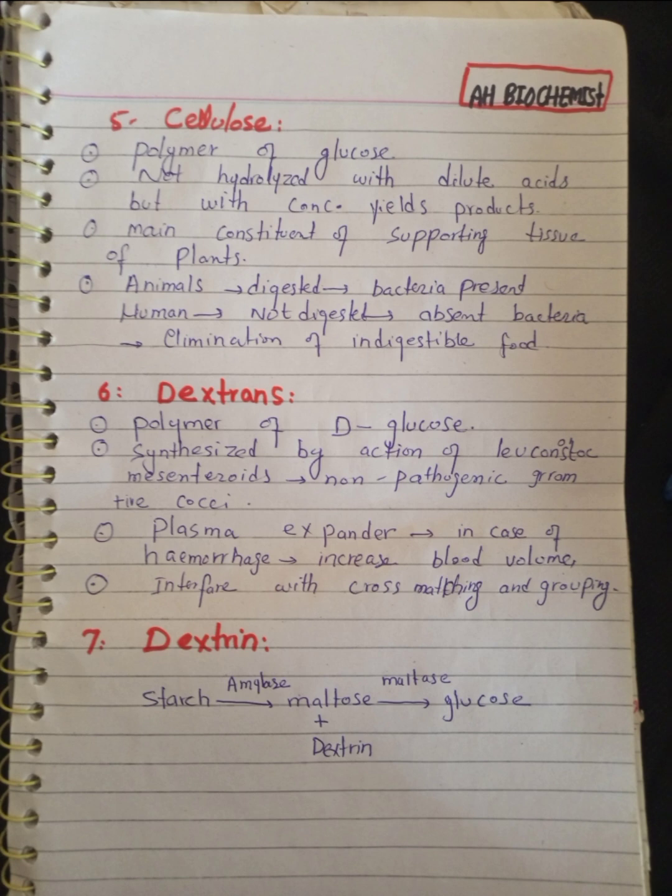Now, dextrin. Dextrin is basically formed when starch is partially hydrolyzed into maltose in the presence of the enzyme amylase. Dextrins are formed in small amount.